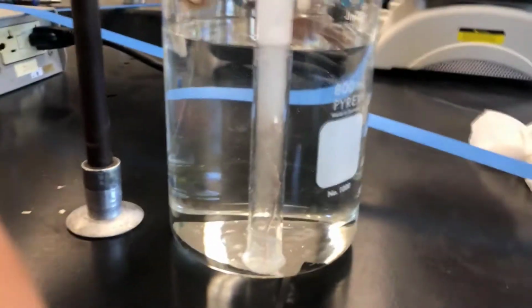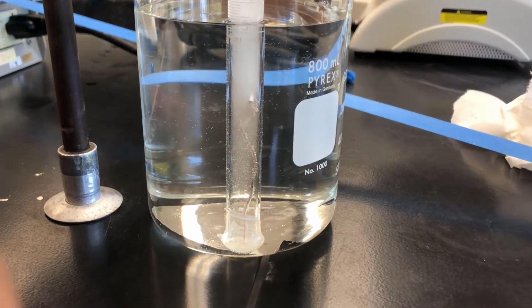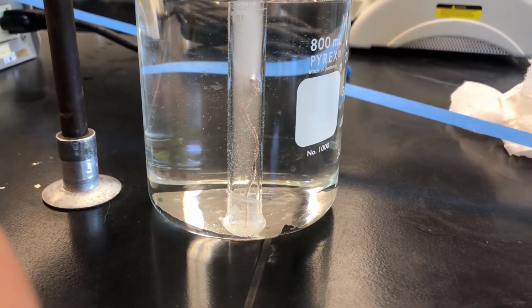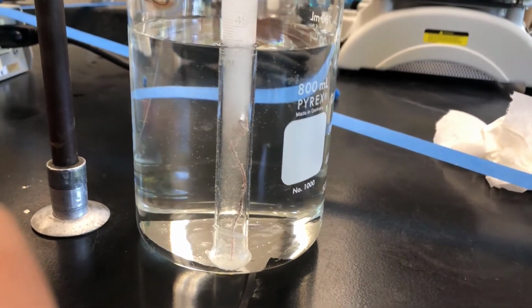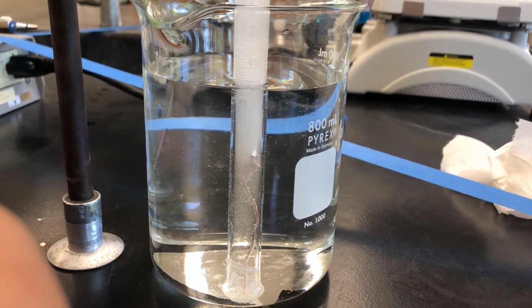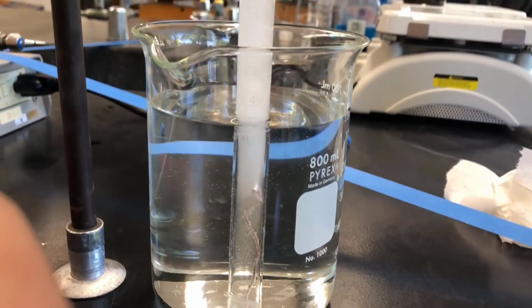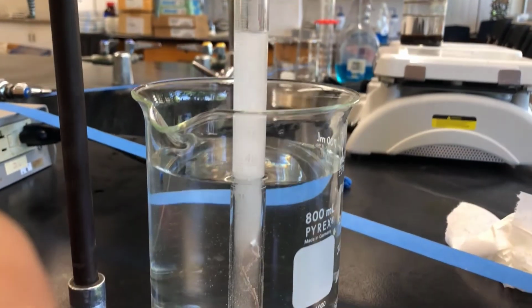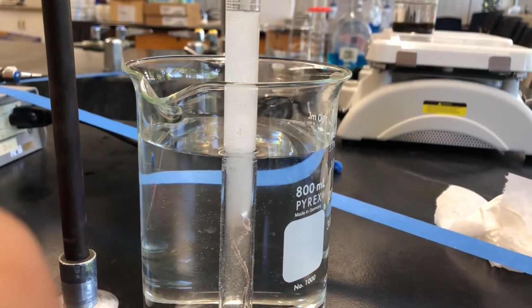You do potentially get loss if this piece of parafilm isn't on the bottom and it's not pressed to the bottom. A lot of times the liquid, as it comes out, because the gas is being formed, a lot of those bubbles get lost, but this looks like it's trapped it pretty well. A little bit more to go, I think. Well, hopefully it all fits in the tube. We'll see.